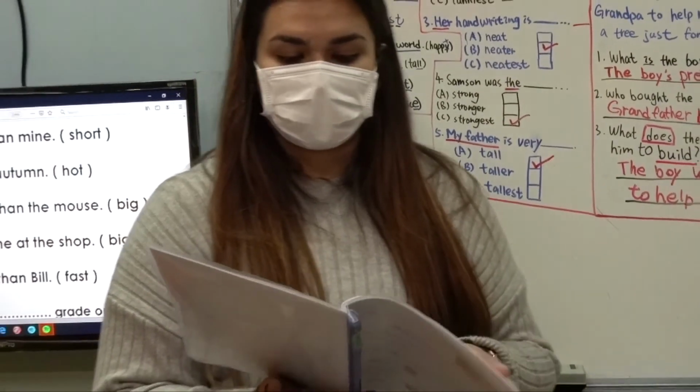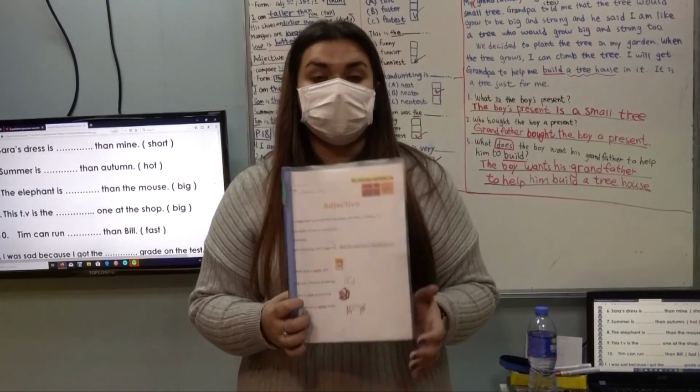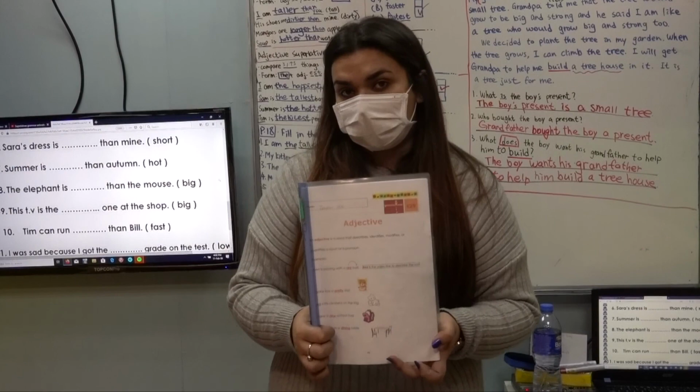So, everyone, I hope you have understood all the correct forms of comparative and superlative adjectives, as we have done lots of revision on that. In the next lesson we will be learning something new, so please do revision on the ones we have learned.